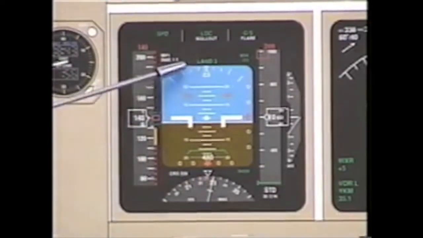If it says land 2, there are at least 2 autopilots engaged. Land 2 does not require the electrical system to isolate. If this says land 3, all 3 autopilots are engaged and the electrical system is isolated. If the electrical system did not isolate, this would not say land 3.